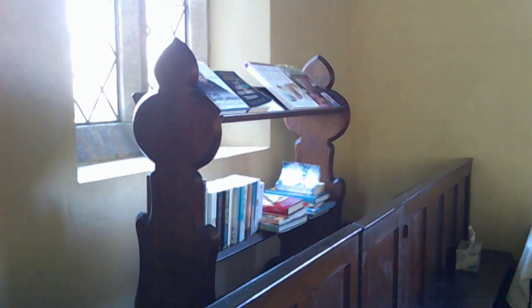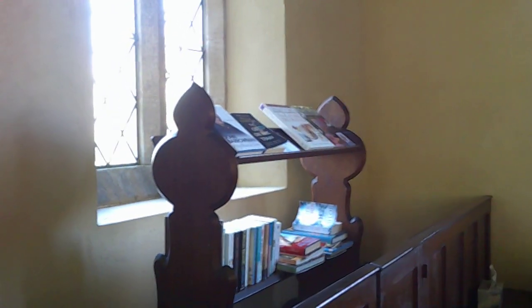Here we have seating at the back, a desk, books for sale, quite a common way of raising a bit of extra money from visitors. The church here is always open, which is a very nice thing.